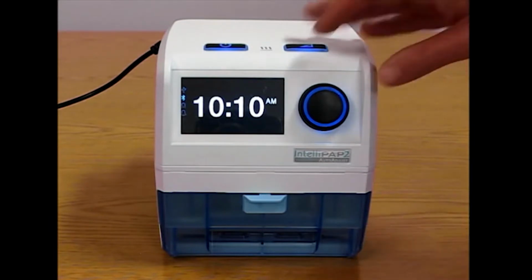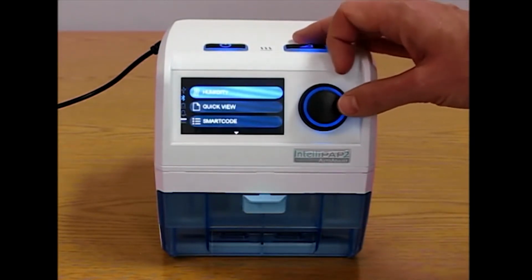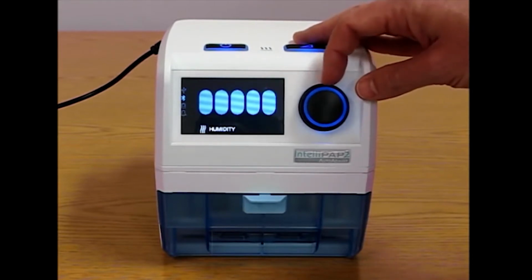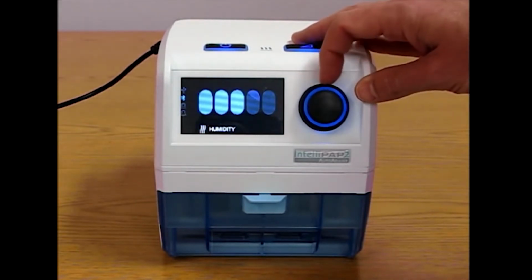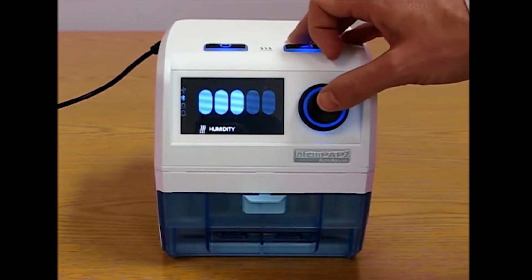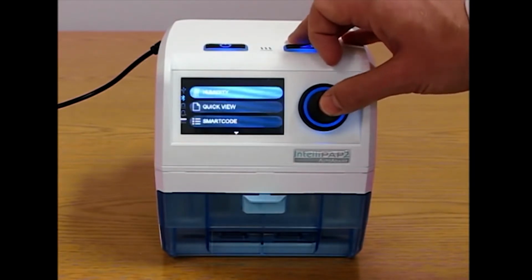The IntelliPAP 2 patient menu. The first item that a patient will see is humidity, and this patient can turn it off all the way up to 5. The default setting is 3, which is fine for most patient needs.